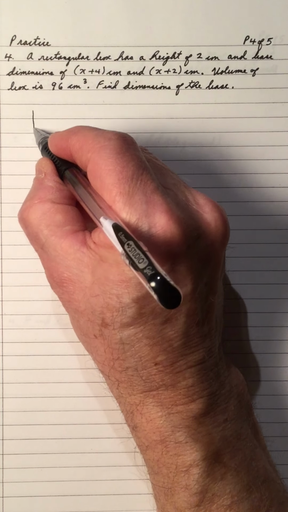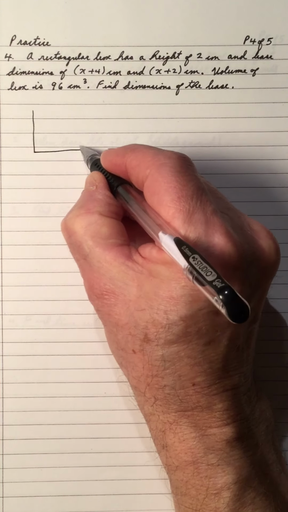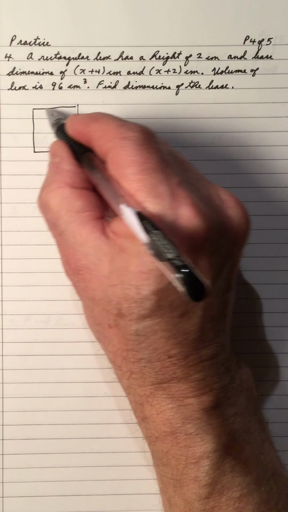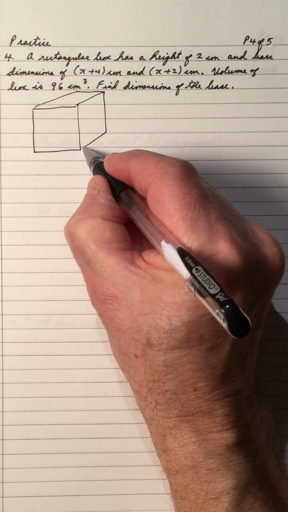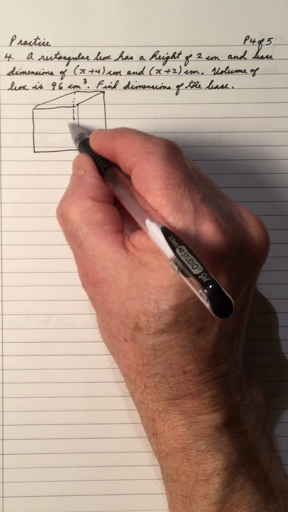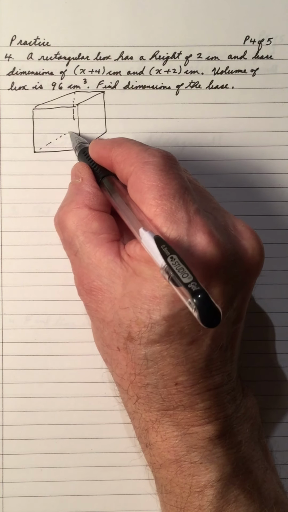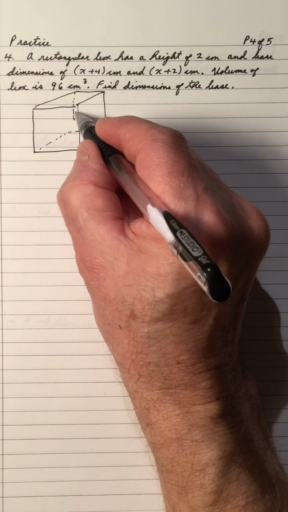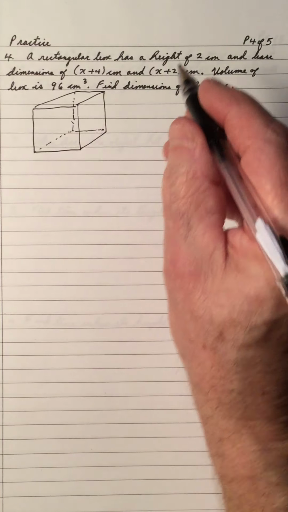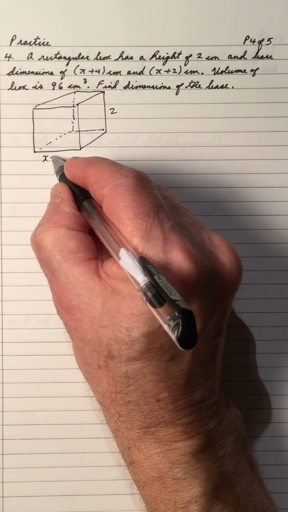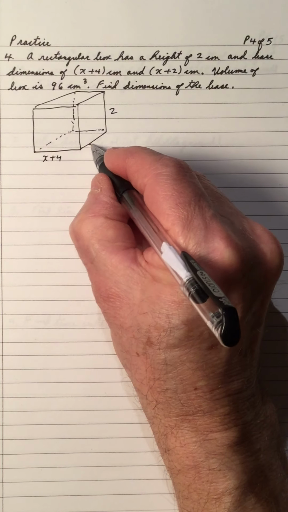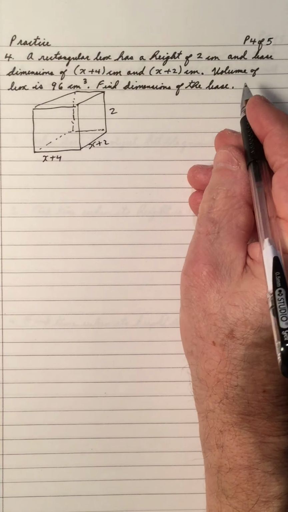Well, let's draw a rectangular box and see what we have. The way I draw it, this is the inside of the box that we can't see, so I use a broken line, a dotted line. So the height of the box is 2. The bases are x plus 4 and x plus 2.